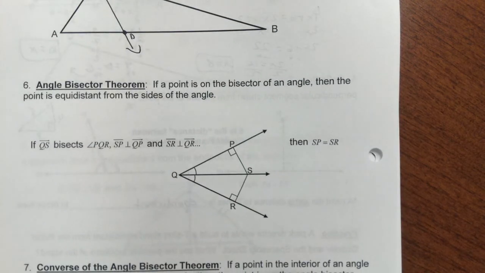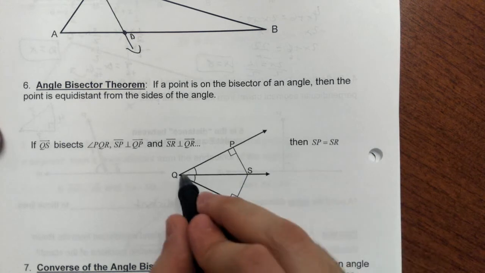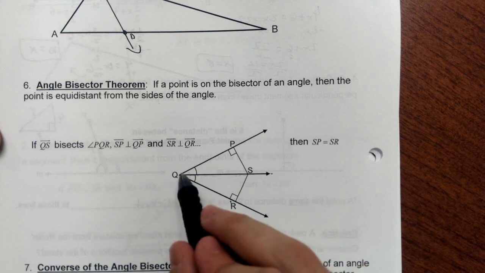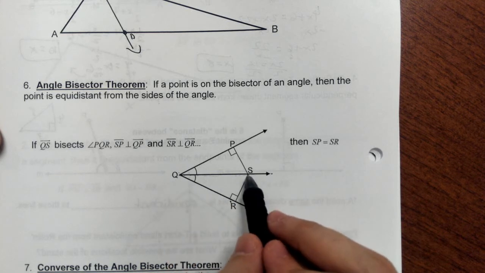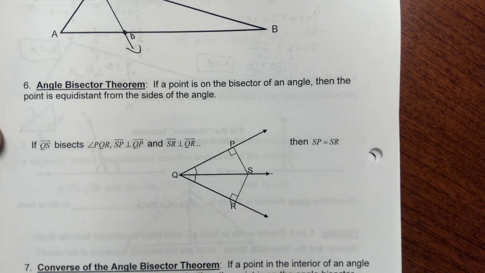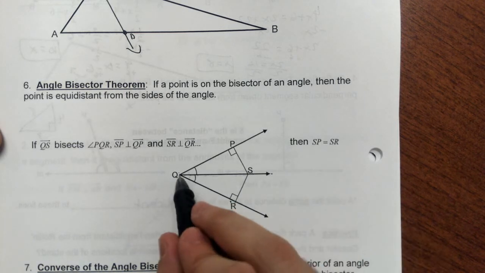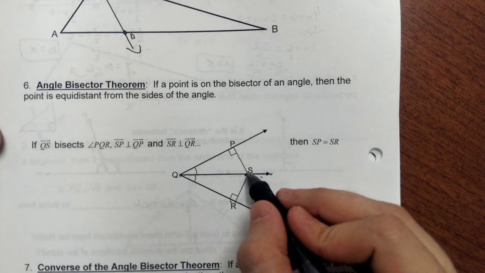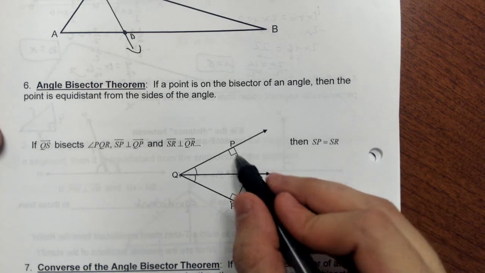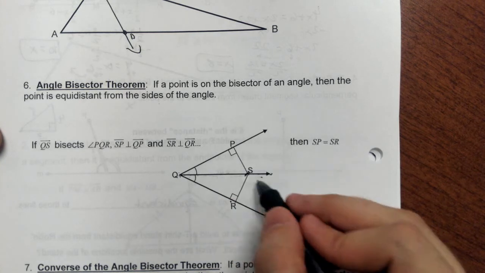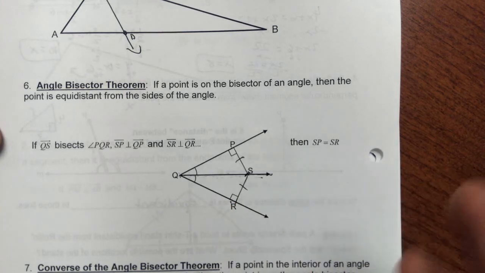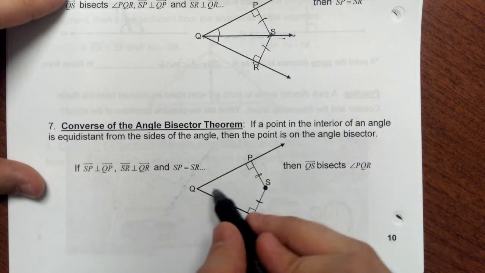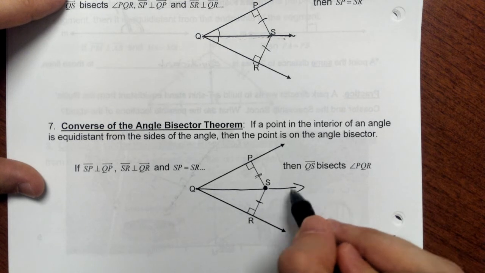And the angle bisector theorem says this. If a point is on the bisector, so here's ray QS, it's bisecting angle PQR. So if a point is on the bisector of an angle, then the point is equidistant from the sides of the angle. So in this case here, if QS is here, it's cutting this angle in half, and S is on the bisector, this point is going to be equidistant to P and R, so SP would equal SR. And the converse is also true. If these two lengths are the same, then I know that this must be an angle bisector.